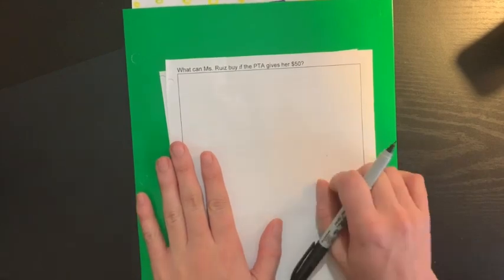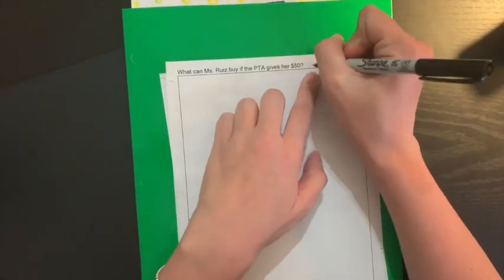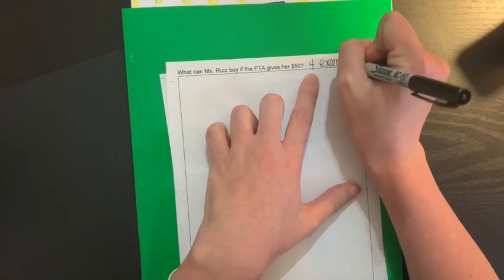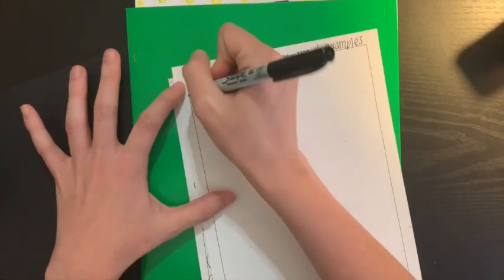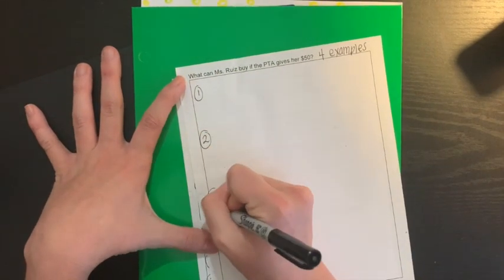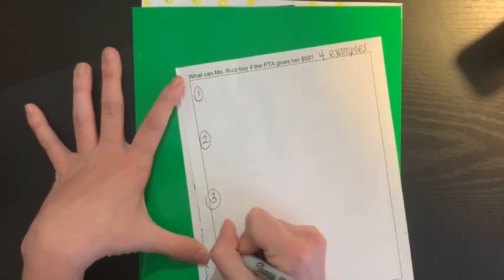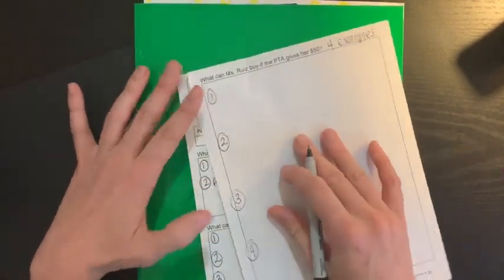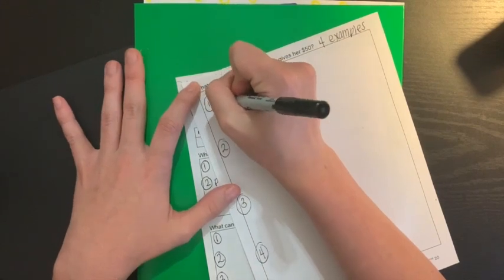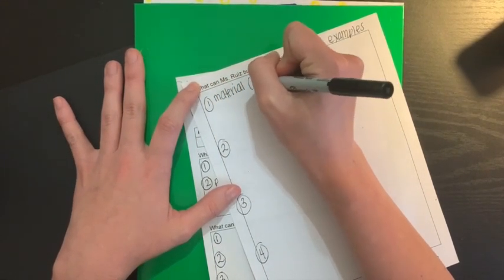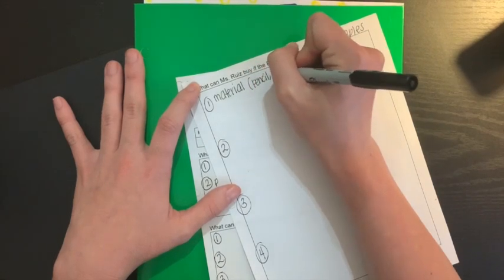All right, last page, she has $50. So there's even more combinations of ways that she could spend her money. For the last one, I want you to show me 4 examples. And remember, when we're showing the examples, just number them so that it's easy for your teacher to see. 4 examples, and I want you to write down the material that she's getting, so whether it's pencil, crayons, etc.